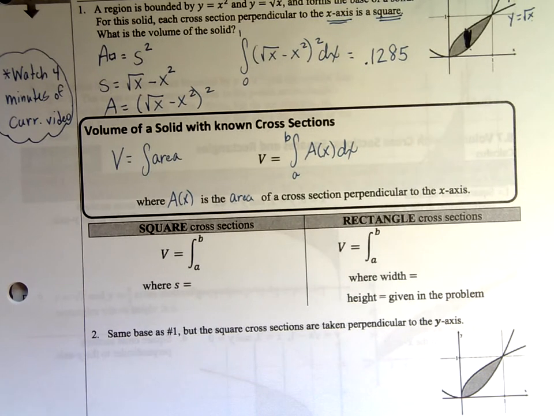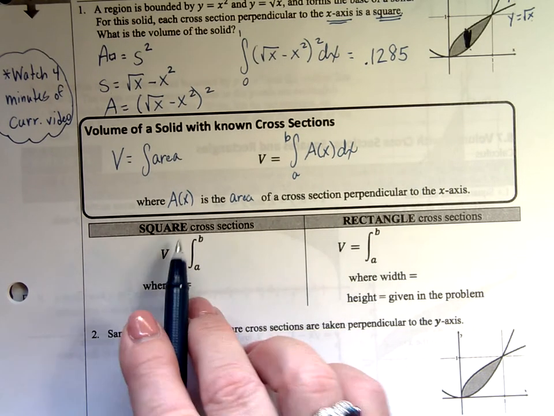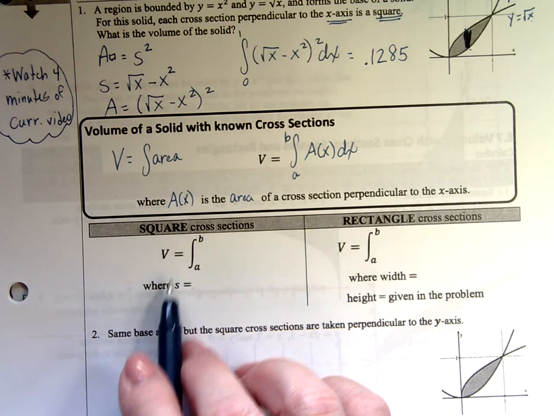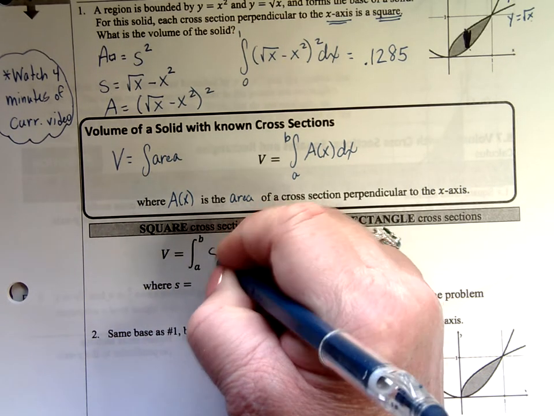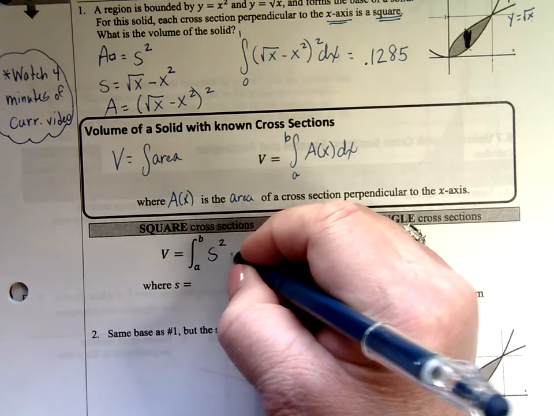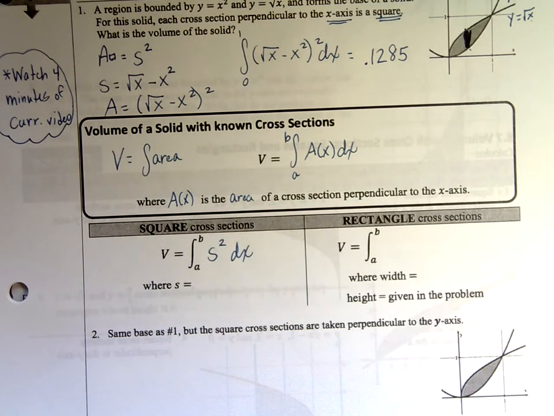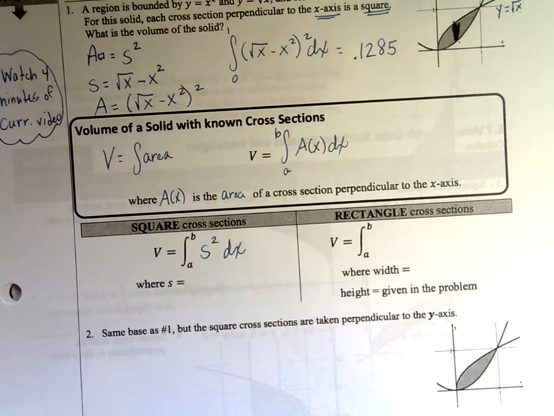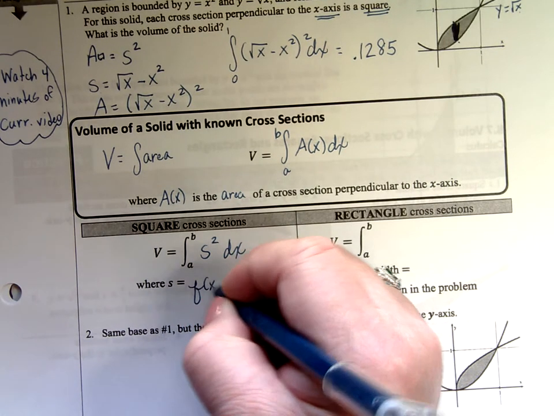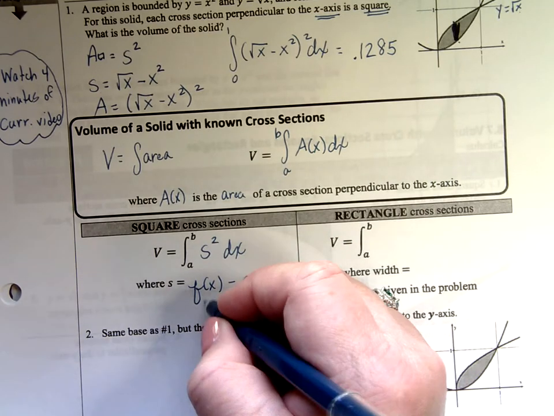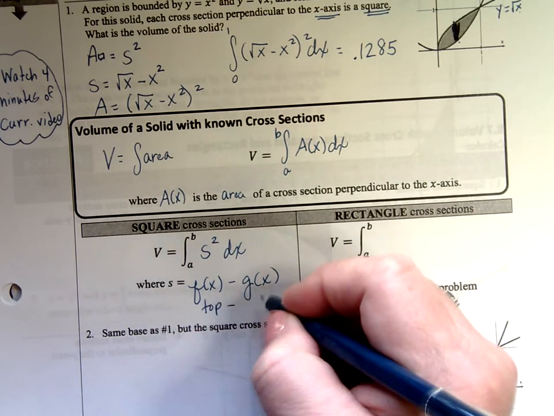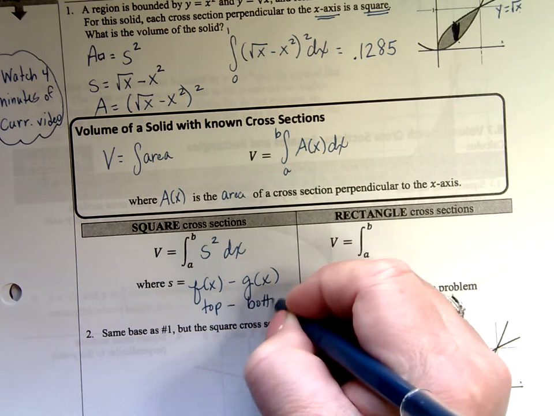They're giving you formulas. If the cross section is a square, the volume is the integral from a to b of the area of a square. Well, the area of a square is s squared. We just talked about that with respect to x, where s is f of x minus g of x. Or in our words, wherever the top of your rectangle hits, minus the bottom of the rectangle.